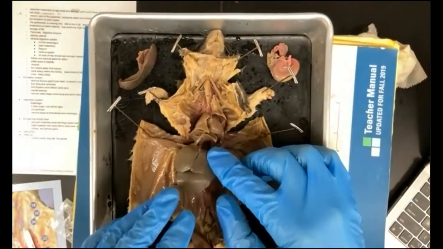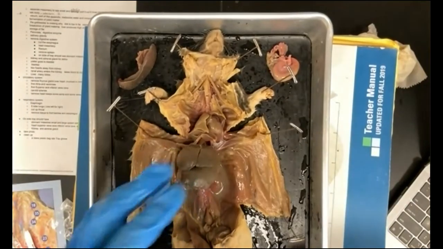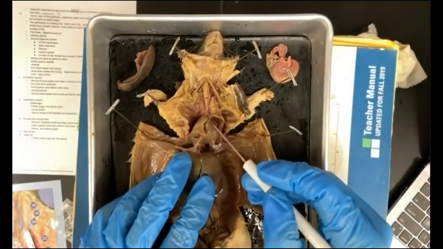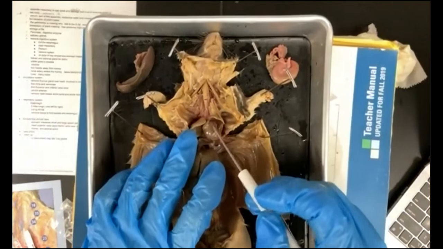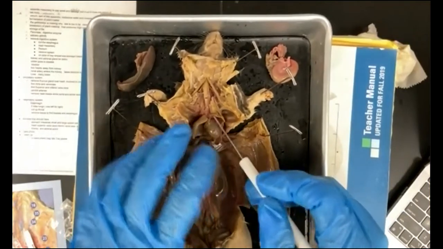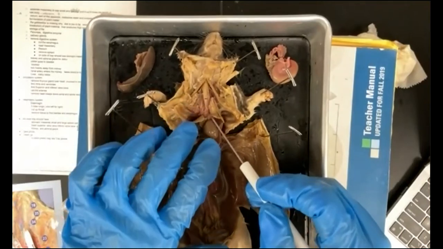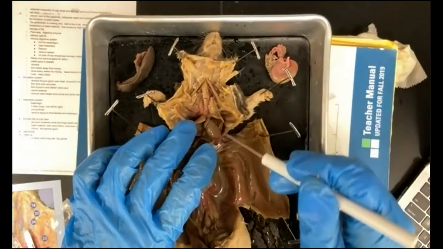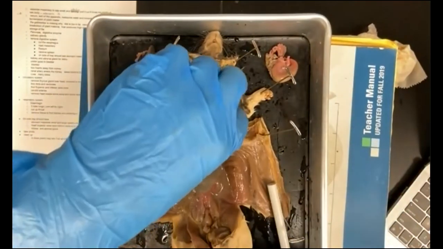Now, if we go to the circulatory system, of course, that is going to involve the heart. So here's your heart, and you should see the two atria, those little chambers just sitting right on top of the heart. We can take this out.